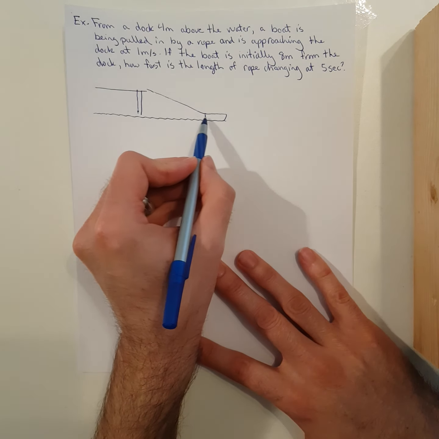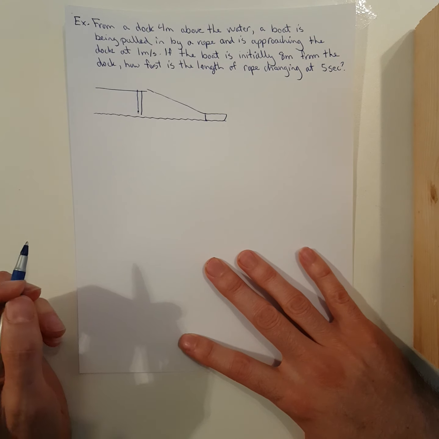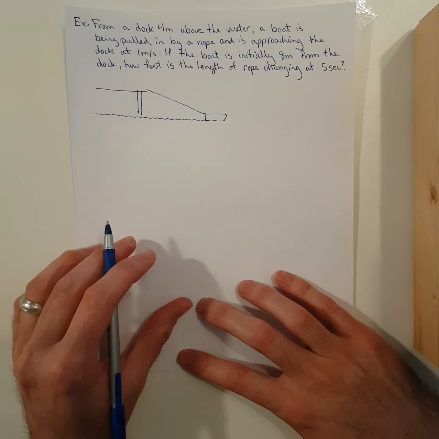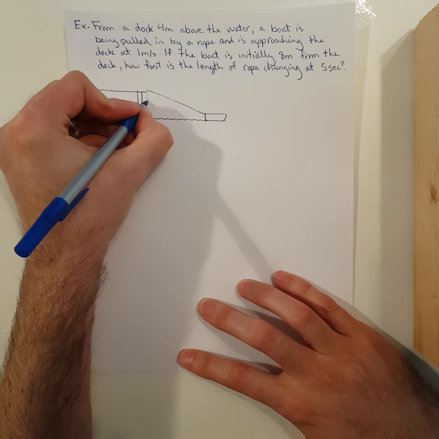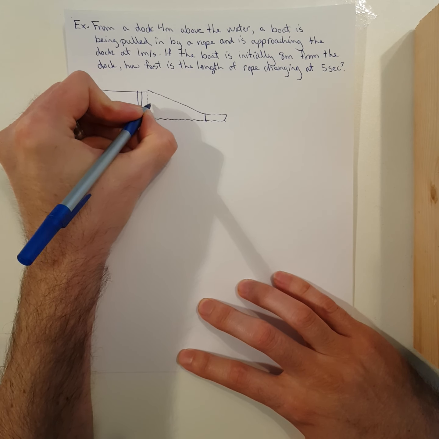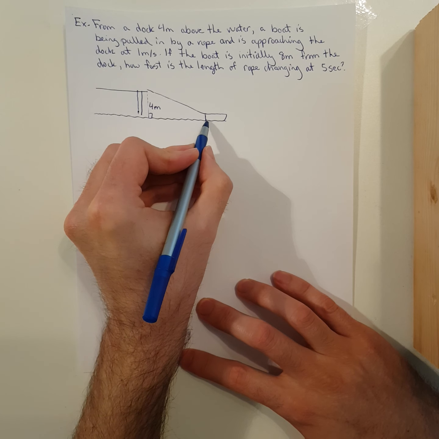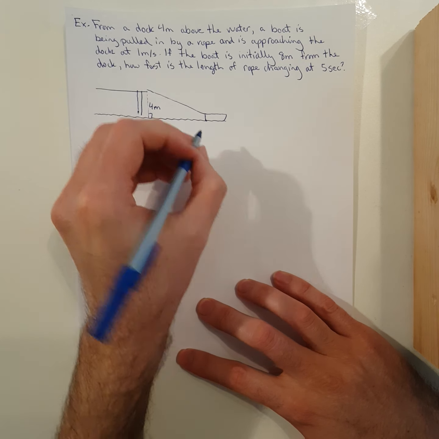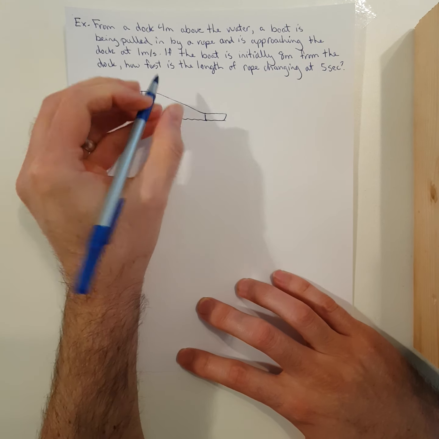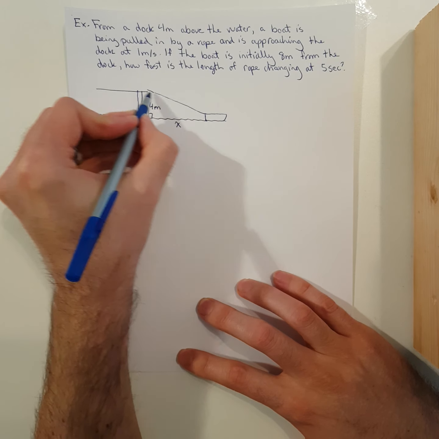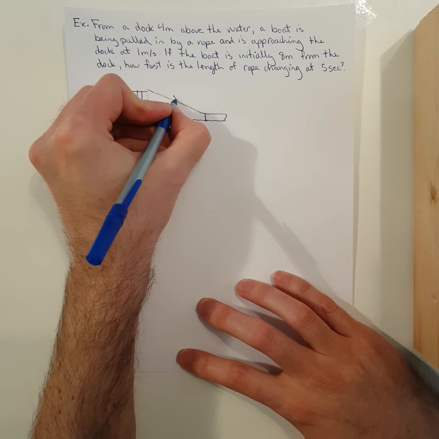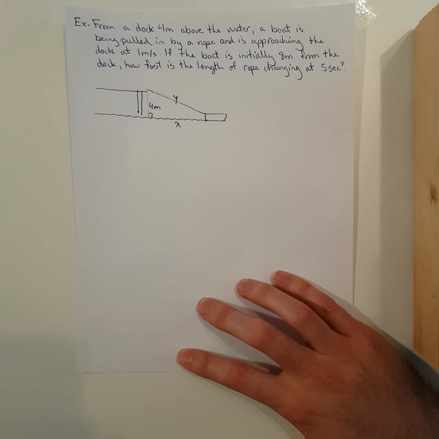So as this boat is being pulled in, again, we're thinking what is constant and what is changing. Okay, so the height of the dock, this side here, that will stay constant at 4 meters. However, the distance from the boat to the dock, that will be changing, as well as the rope that's being pulled in to move the boat closer will also be changing. So both of those we'll call variables.